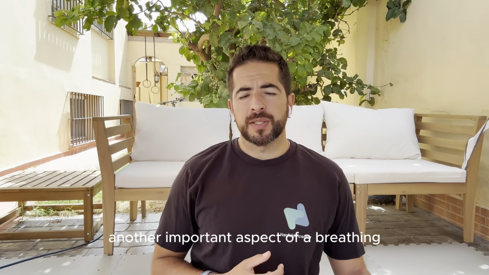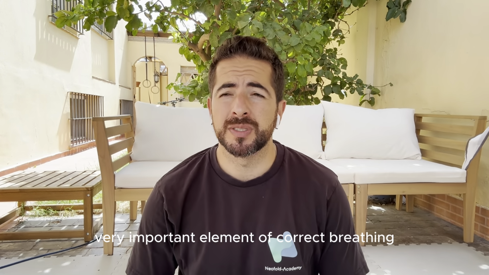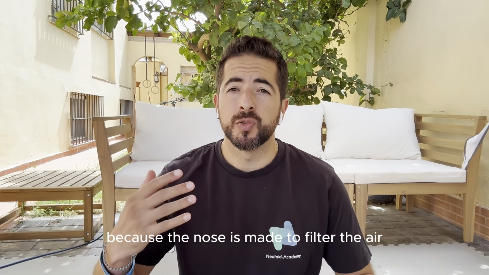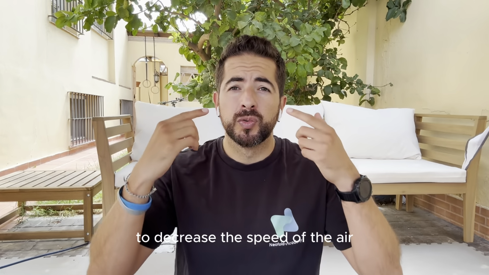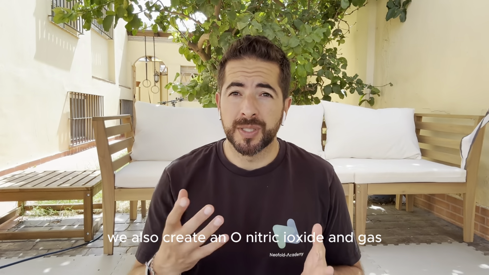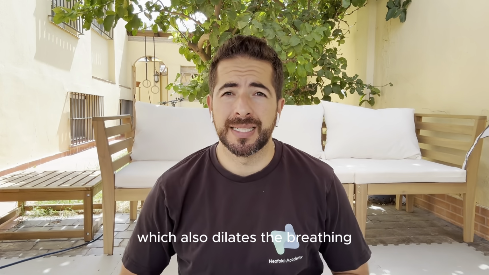Another important aspect of breathing is nose breathing. Nose breathing is a very important element of correct breathing because the nose is made to filter the air, to increase the temperature of the air, and to decrease the speed of the air. We also create NO, nitric oxide gas, which also dilates the breathing tracts.